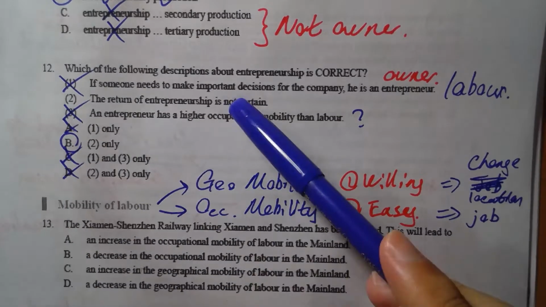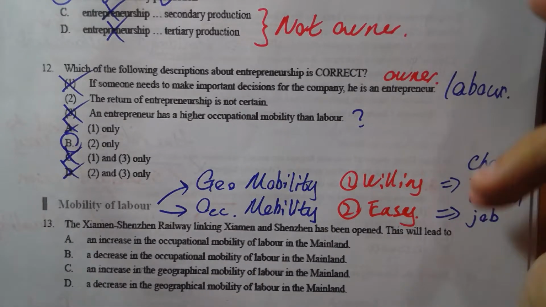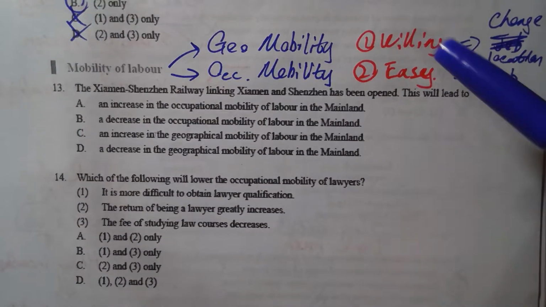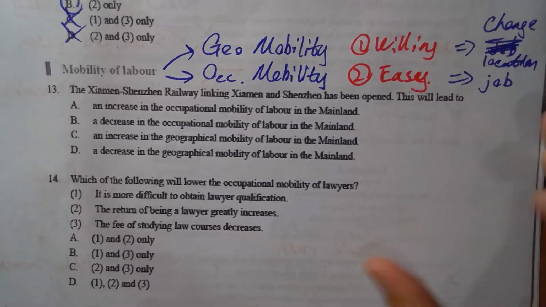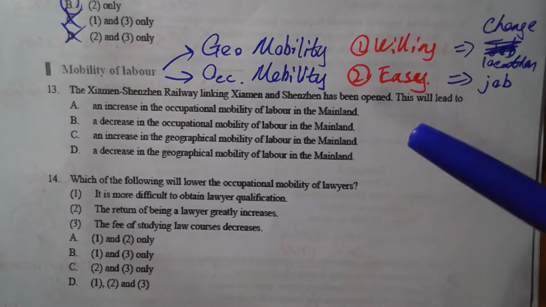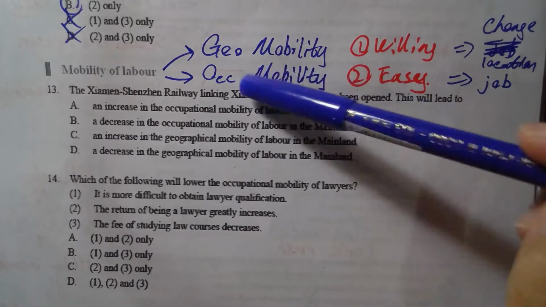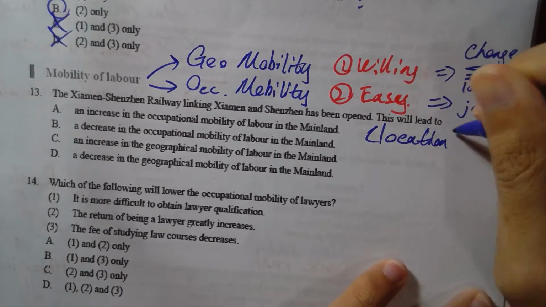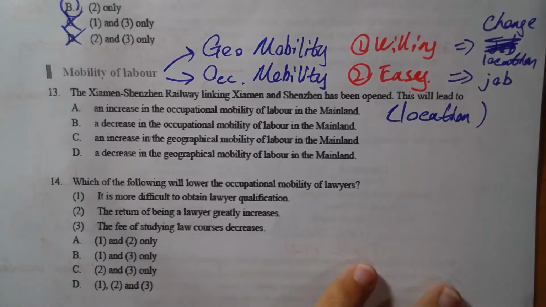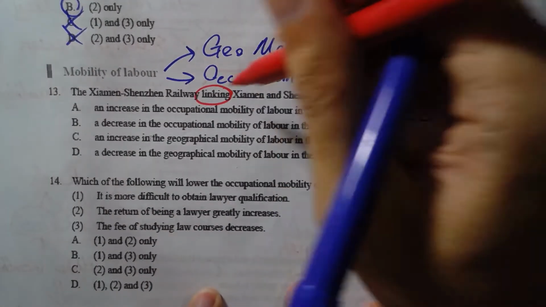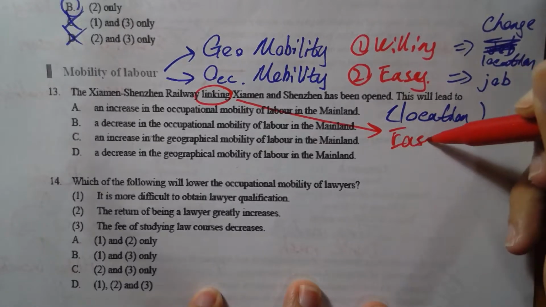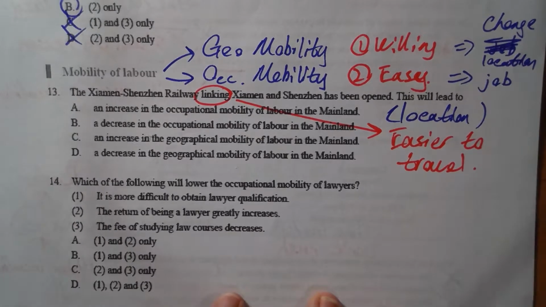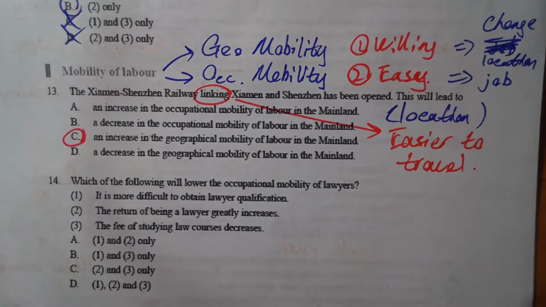B. Return is not certain. Of course not certain. Now, finally, mobility of labor. We just now had a very simple revision. Now here, Xiamen to Shenzhen linking, both of them we know the location. When we set up a link, we know this linking means easier to travel, right? Easier to go around. So I think an increase in geographical mobility, quite easy.